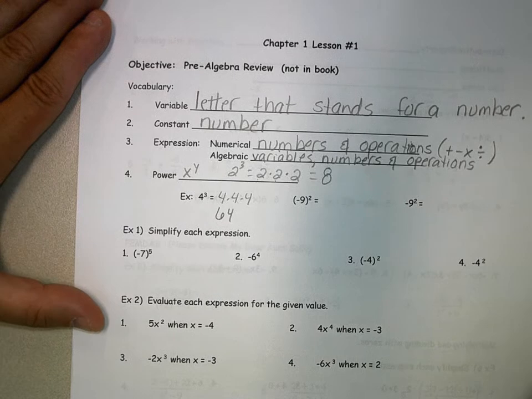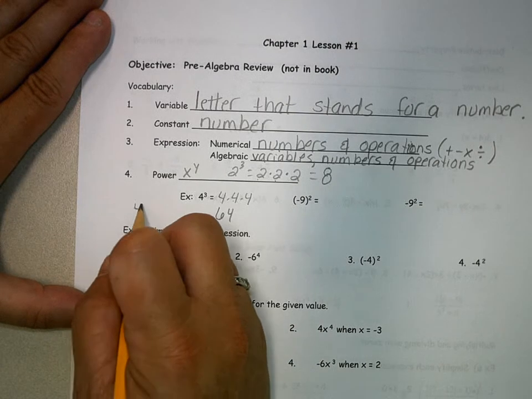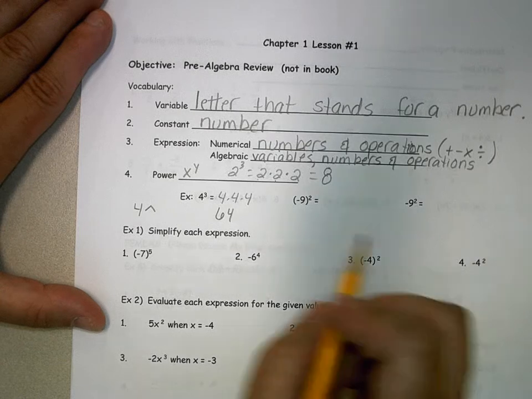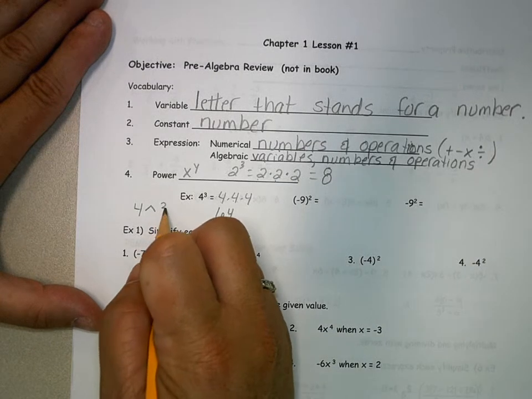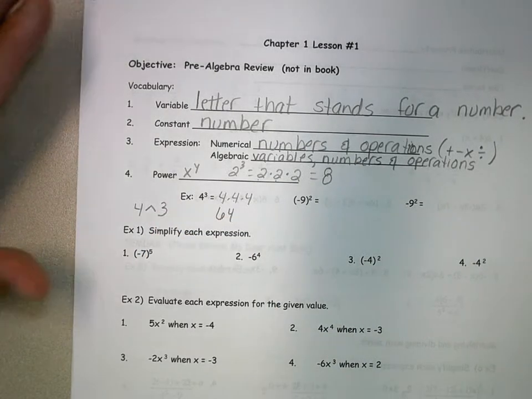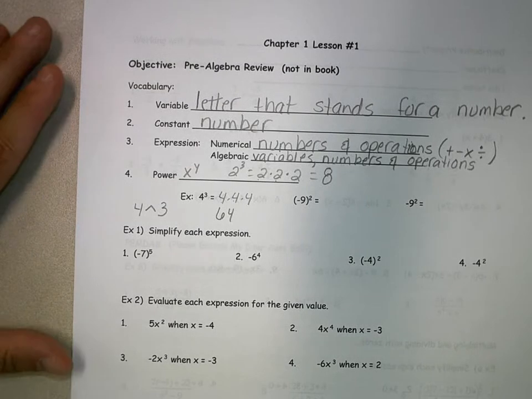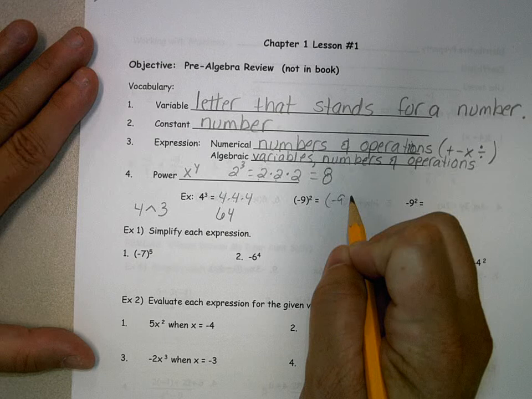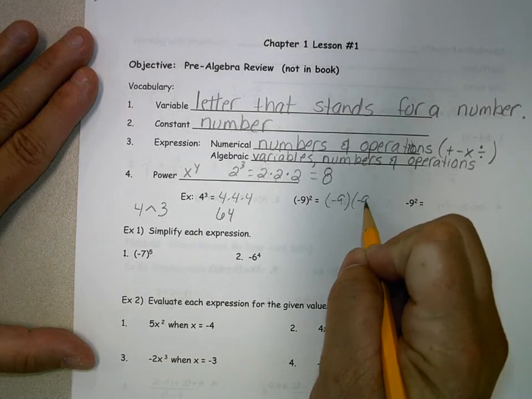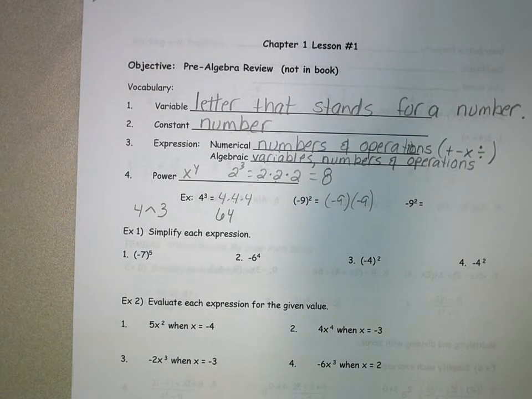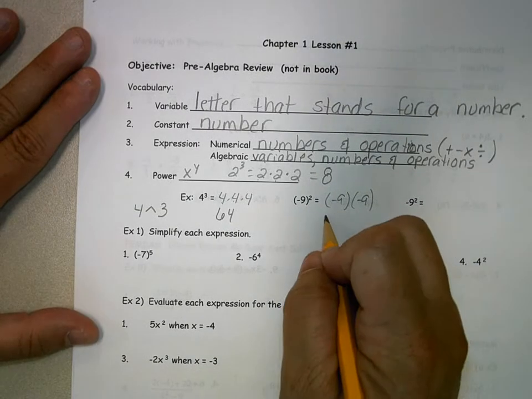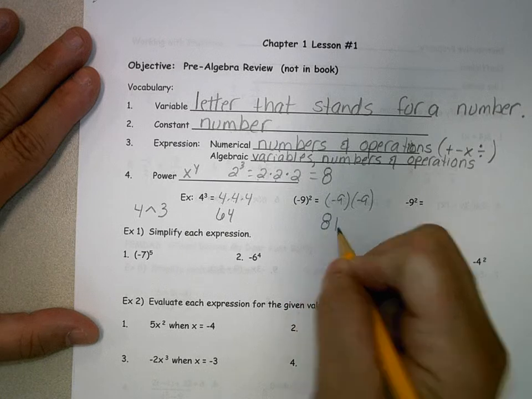And if you have a graphing calculator and you're using it for the first time, you're going to have this little up arrow button, and you're going to do 4 up arrow 3. Negative 9 to the 2nd power means negative 9 times negative 9. Whenever you use negatives, you should put them in parentheses. Negative 9 times negative 9 is a positive 81.